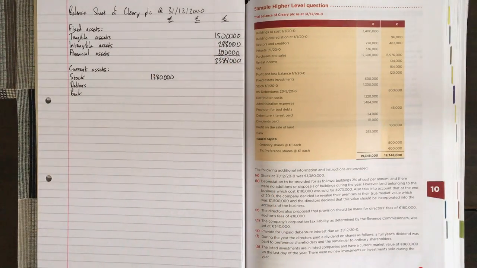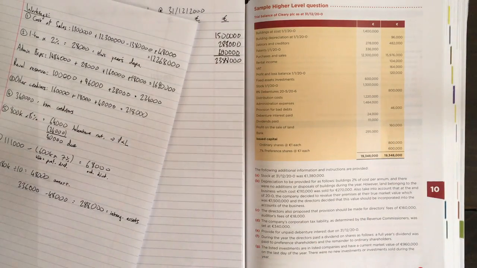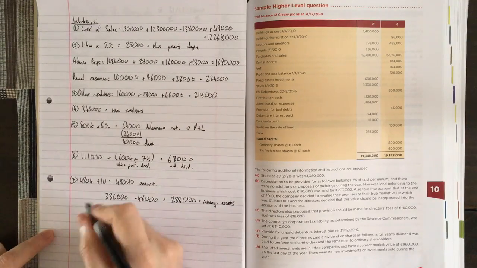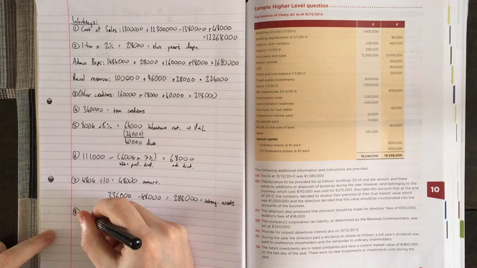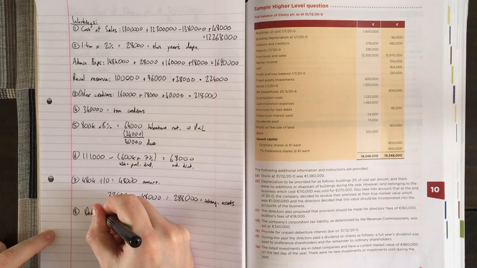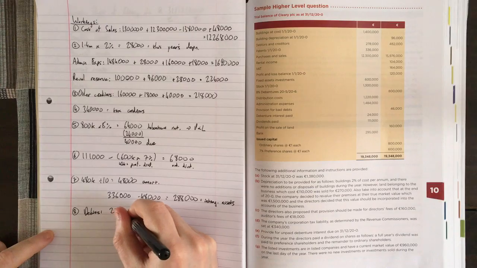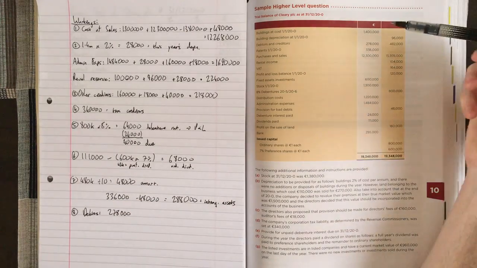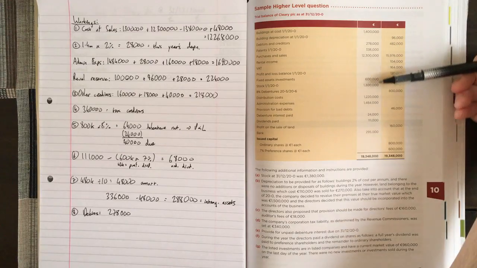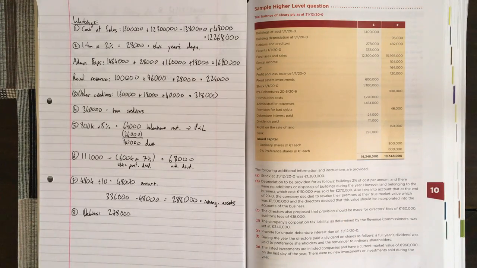My debtors, so this is one you need to watch because debtors is your catch-all for current assets. So it's not just going to be trade debtors. You might be opening up another working for this one. So your debtors, 278 is what's in for trade debtors in the trial balance. Then look to see if you have anything else. From looking at prior exam questions, investment income due might go in there. You might find some other stuff that goes in there.